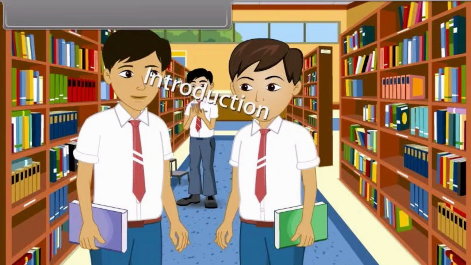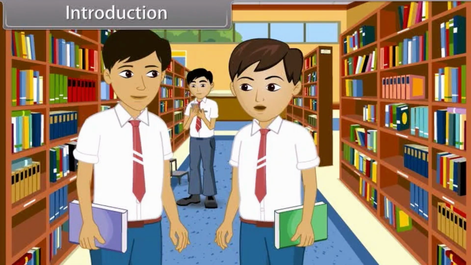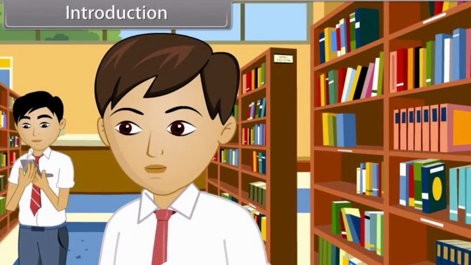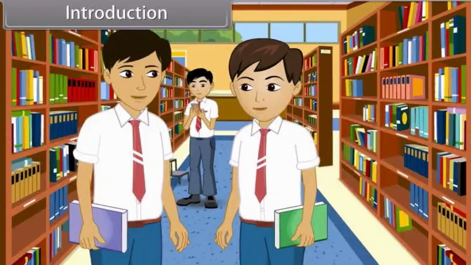Introduction. Ajay, look at Ashish. Yeah, but what is he doing? He does not study at all. I doubt that he will pass this year. Yes, the probability of his getting passing marks is low. What probability? What is that? It means chance. Come, I'll explain more about probability.